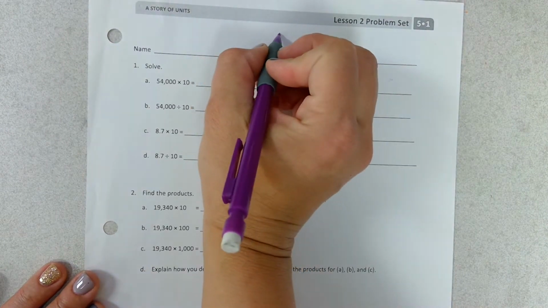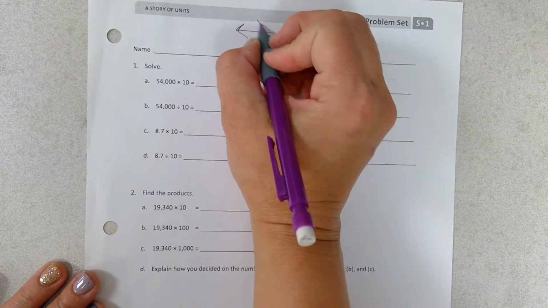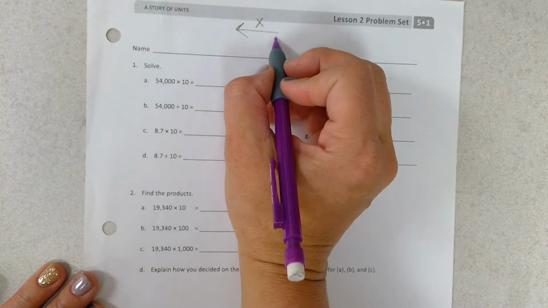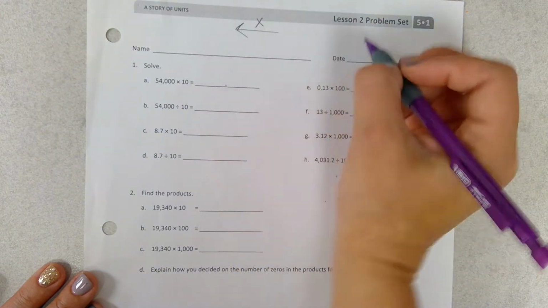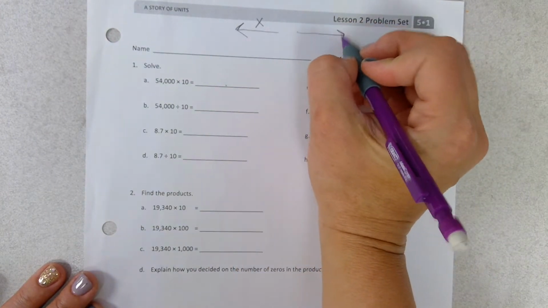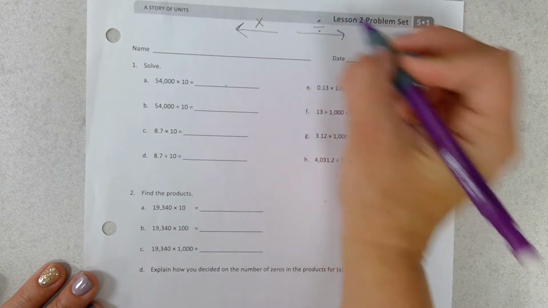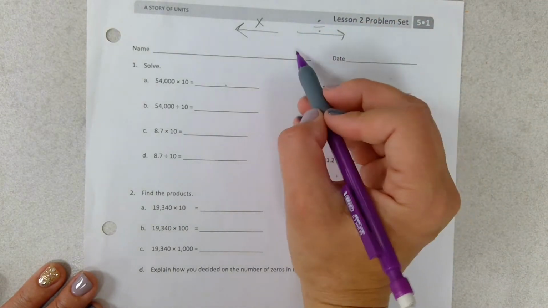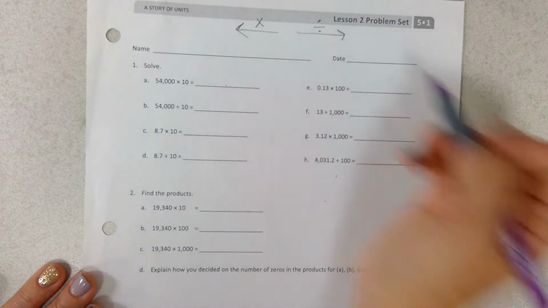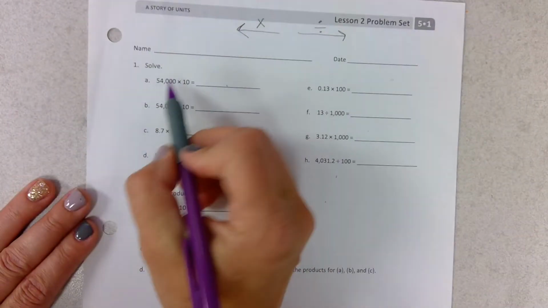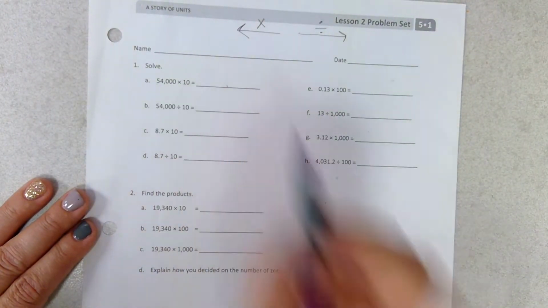So when you think about it, when I am multiplying, my number or my place value is going to increase and go to the left, okay? When I am dividing, my number gets smaller, so my value is going to decrease and it's going to go to the right, okay? So this first one is 54,000 times 10.